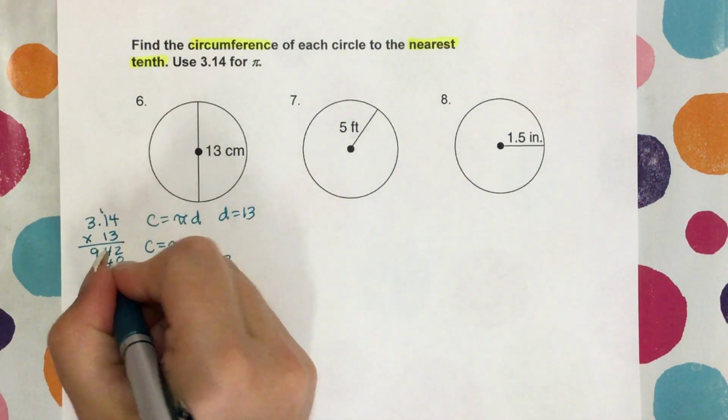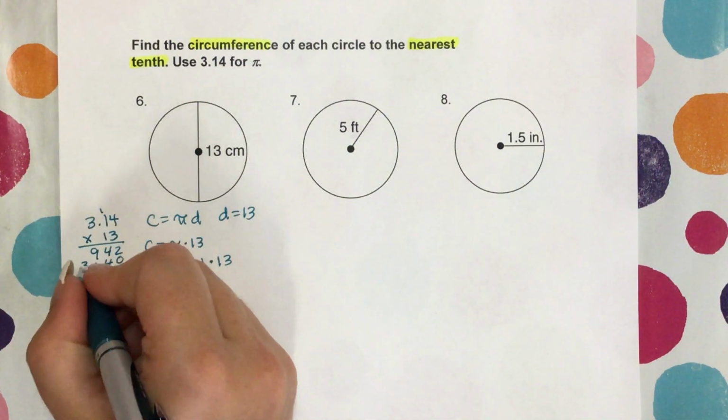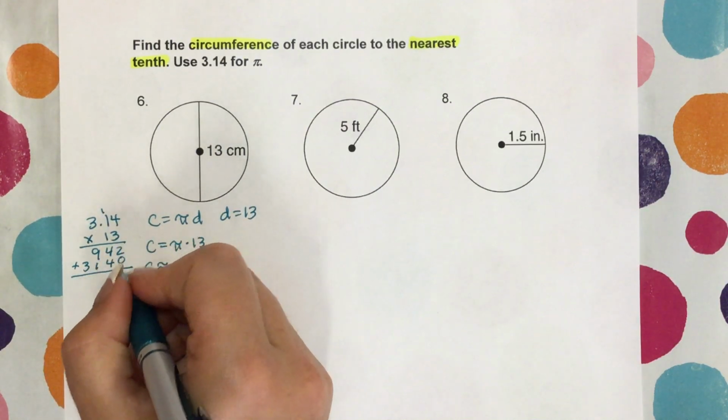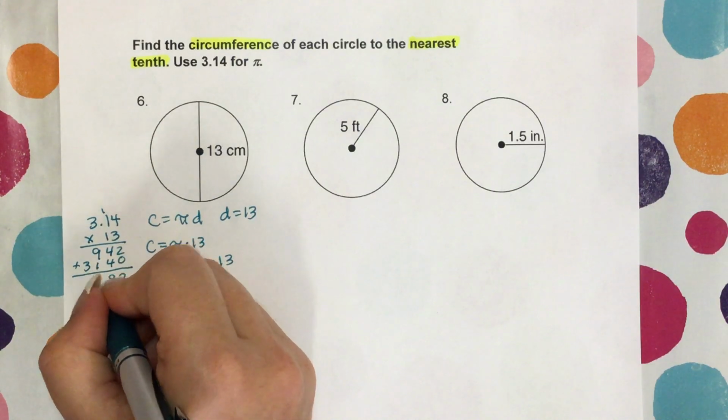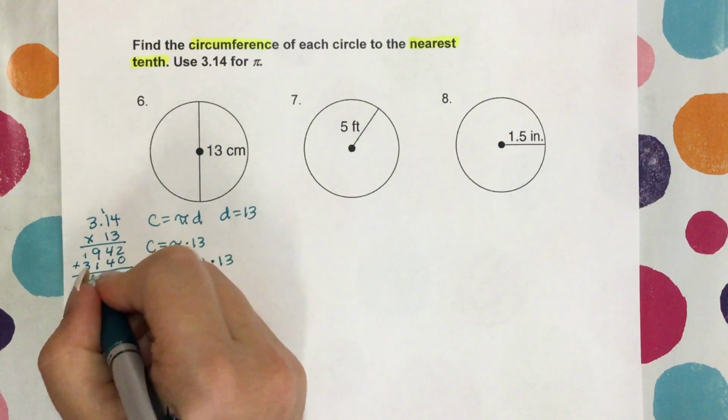1 times 4 is 4. 1 times 1 is 1. 1 times 3 is 3. And then we add. 2 plus 0 is 2. 4 plus 4 is 8. 9 plus 1 is 10. Write the 0, carry the 1. 3 plus 1 is 4.